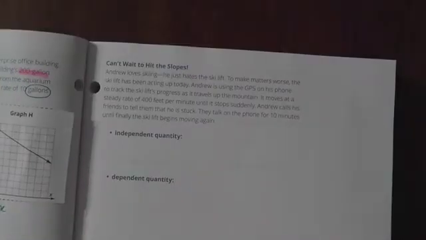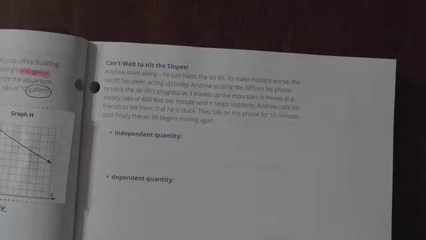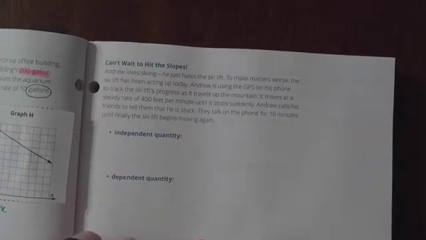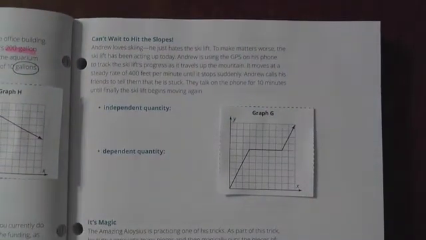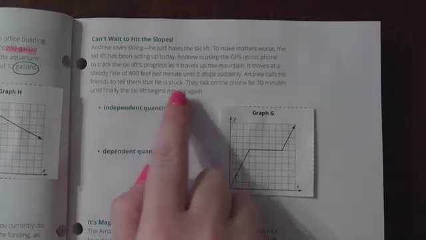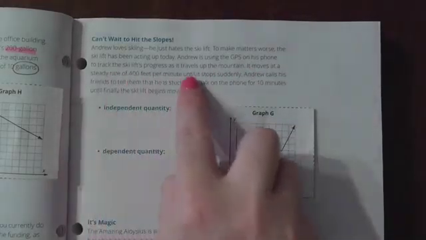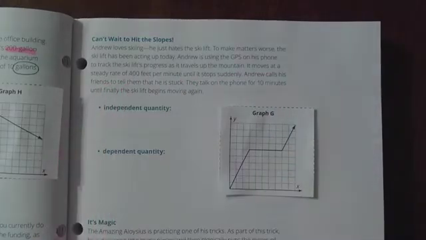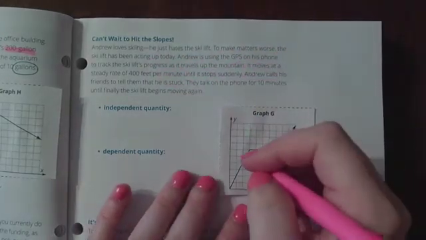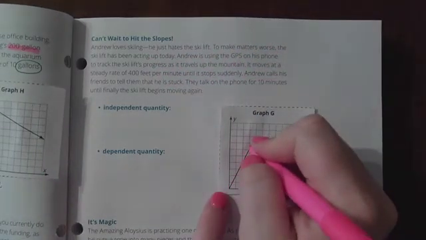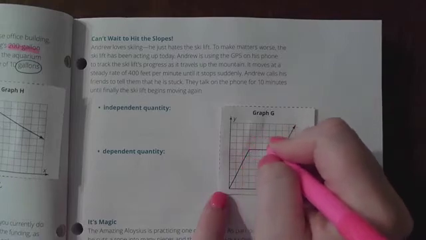Okay? All right. So the next one, can't wait to hit the slopes. This one is going to be G. If you look, it says Andrew's using a GPS on his phone. It moves at a steady rate of 400 feet per minute until it suddenly stops. So it's rising to 400 feet, stops, so that's why it's right here.